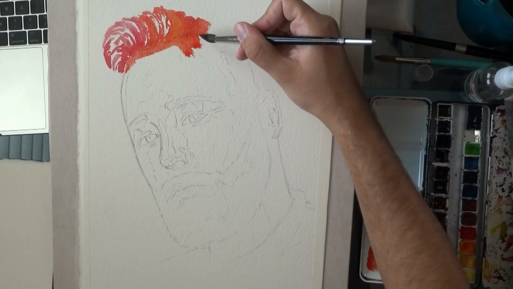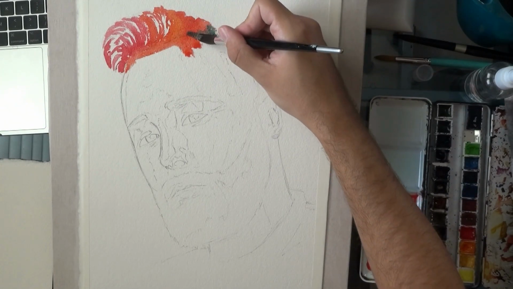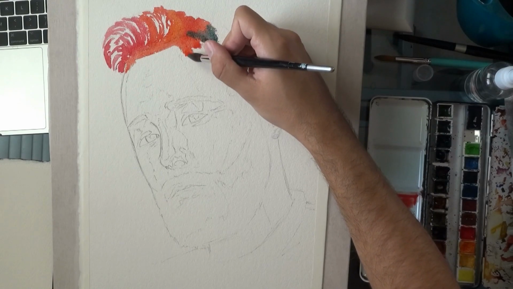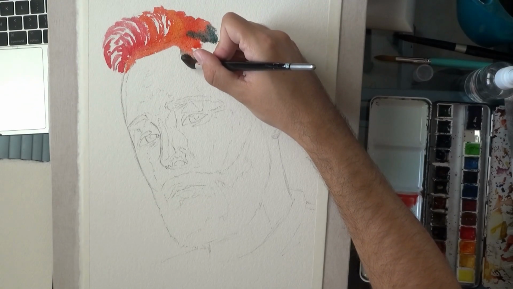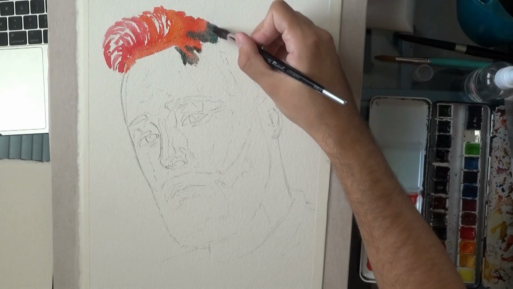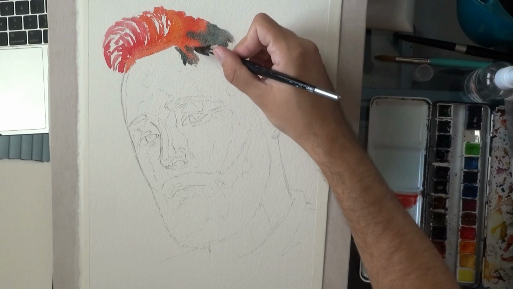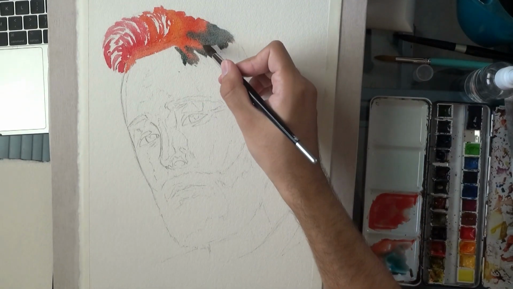So anyway, now I'm putting a bit of Cobalt Azure, which is the third color I'll be using here out of the 3 primaries. And this immediately kills the mixture. It makes it more dim and more gray, and this is great. I wanted to turn a bit gray here because we're reaching the shaded area.